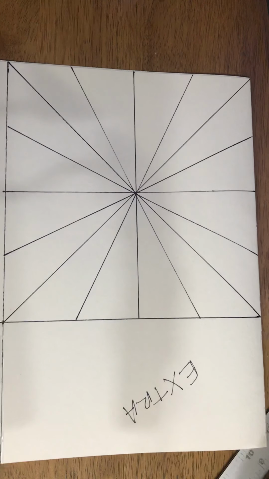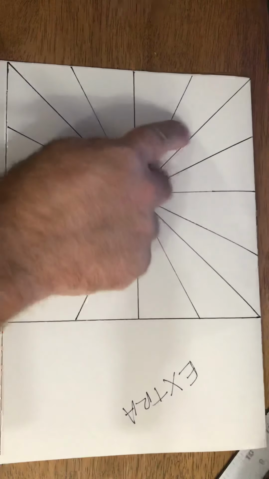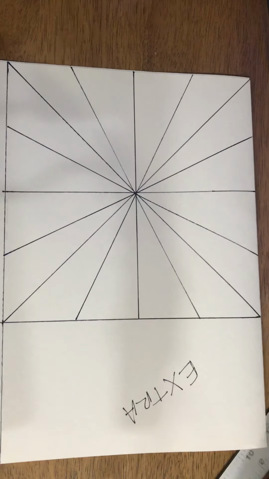Now, throughout the video, you're going to hear me referring to these sections as triangular sections, or oftentimes I'll use the term cones or even tubes. Because at the end of the optical art piece, they really end up looking like tubes that are either flowing into the middle of the paper or flowing out of the center of the paper.